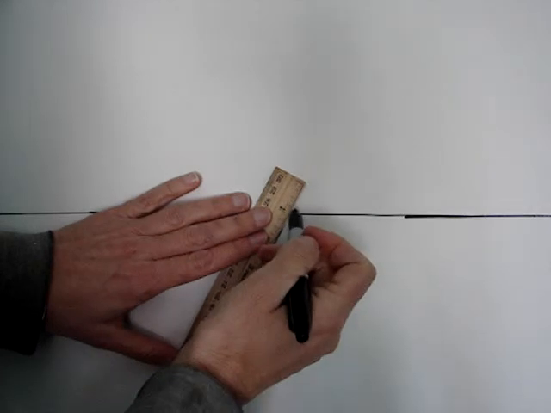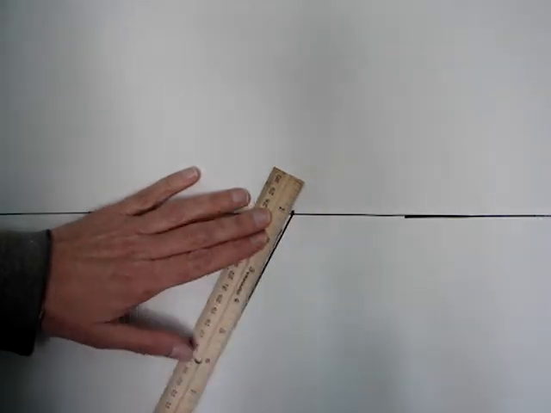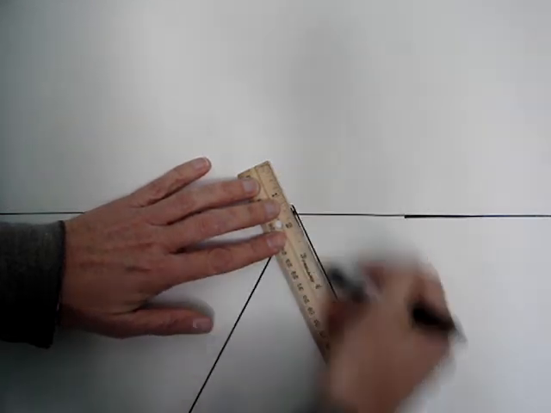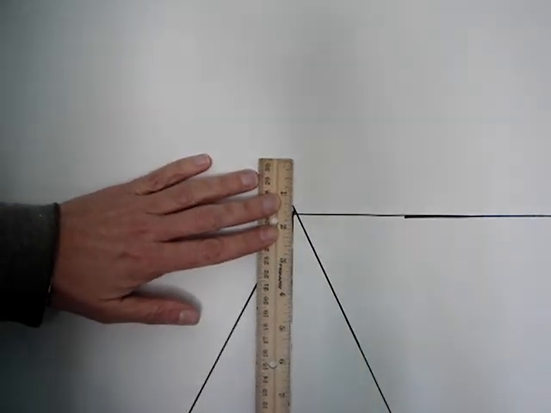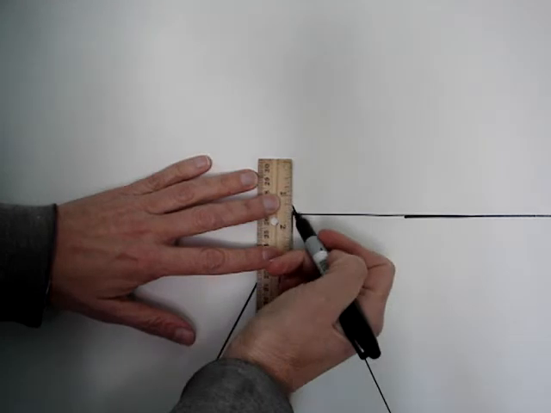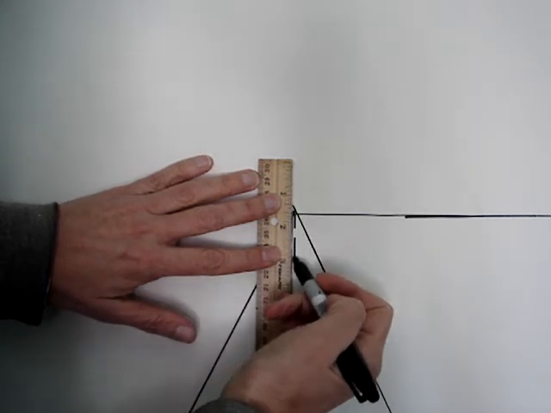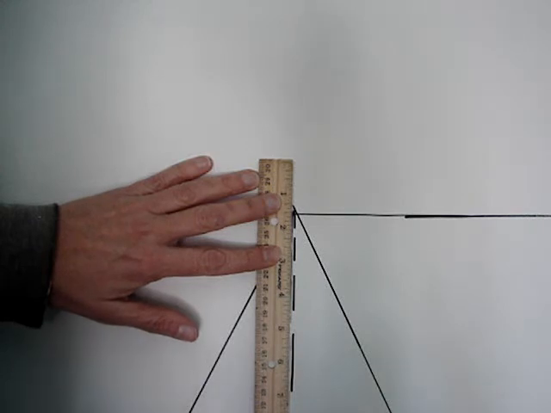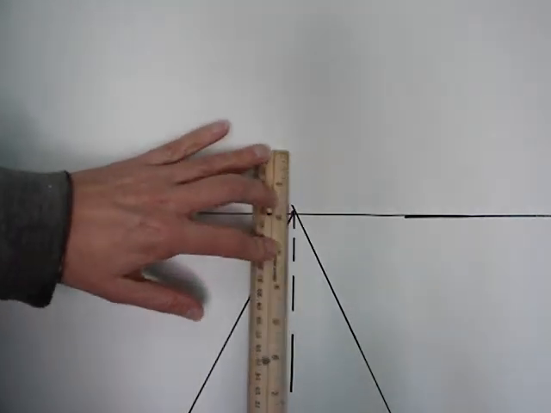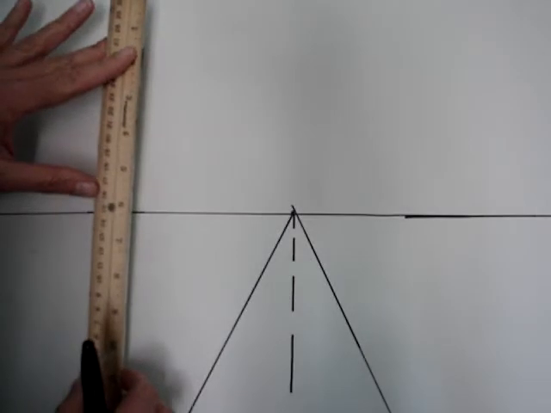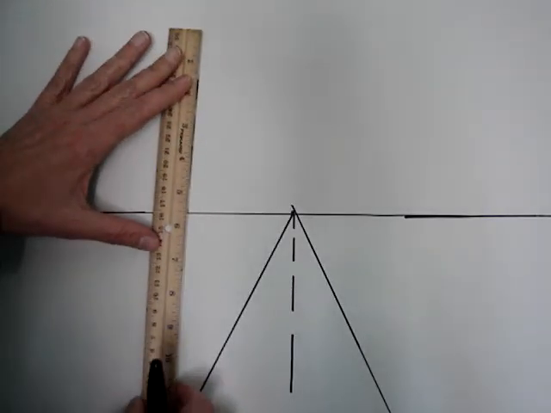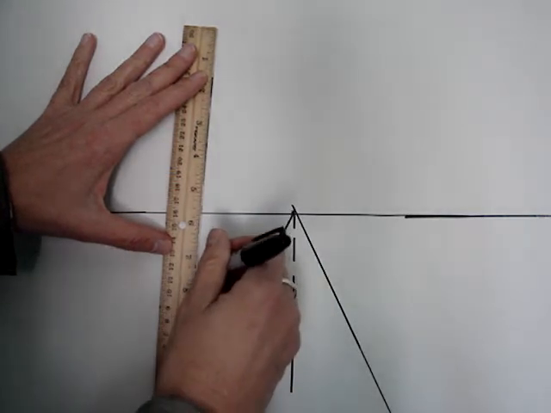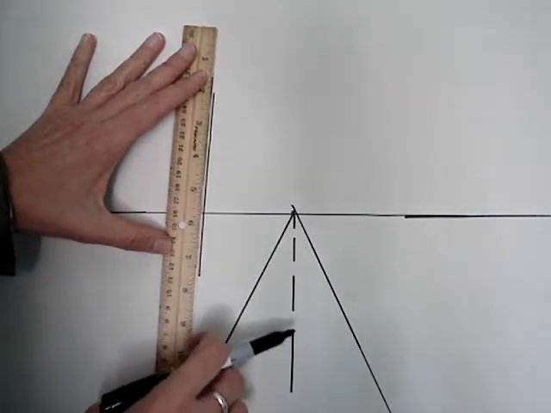I'm going to make a road. Everything has to go back to the vanishing point. Things that go further back in space are going to be smaller. So if I'm going to put a line in the road, it's going to grow bigger the closer to the foreground it gets. If you're going to do buildings, start your buildings below the horizon line, and you can take them above the horizon line.